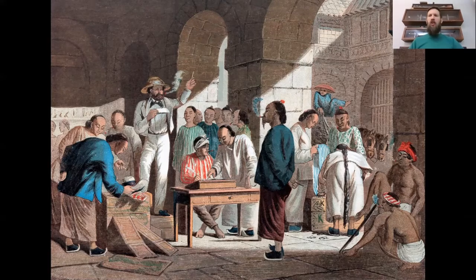So a British company would unload their goods at the British warehouse and would put them on display. Then a group of Chinese merchants, who would be known as the Cohong, would come in and examine the goods that were available, and they would dictate the price that they'd be willing to pay and the quantity that they would be willing to purchase. What this meant is that it was not very profitable for British merchants to sell their goods to China.